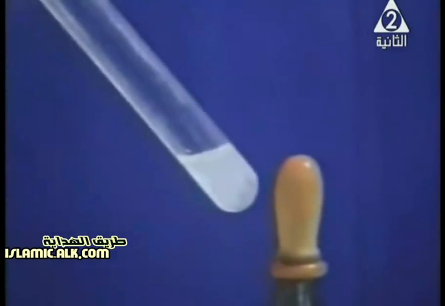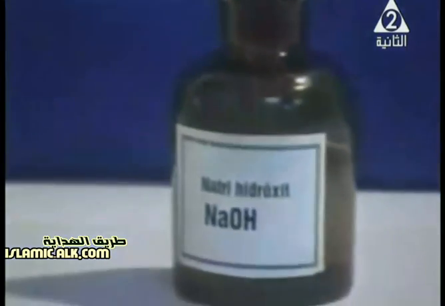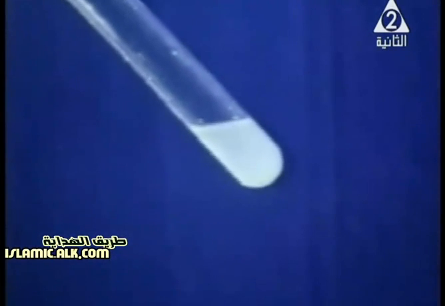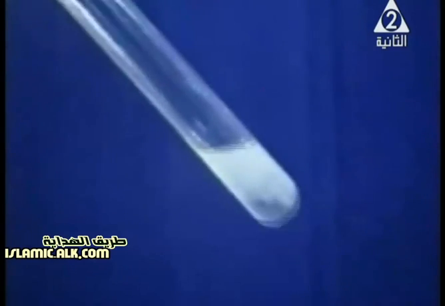If you add more sodium hydroxide over this white precipitate, it will react with the sodium hydroxide and give sodium aluminate. So on adding sodium hydroxide to aluminum hydroxide, the reaction continues giving sodium metaaluminate, which is soluble in water, so the solution becomes clear again.